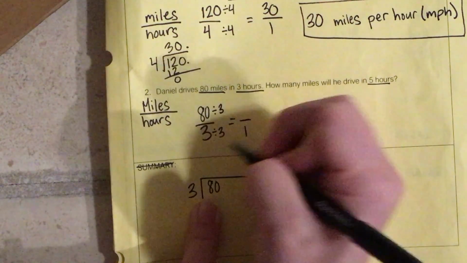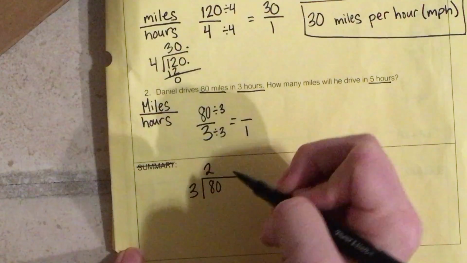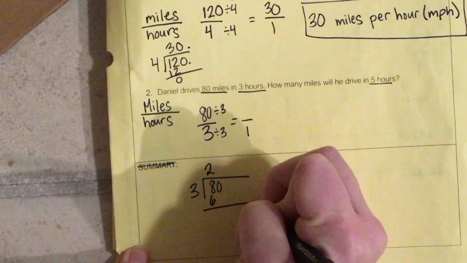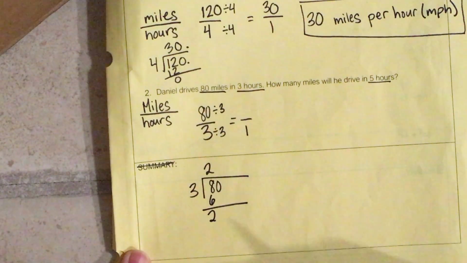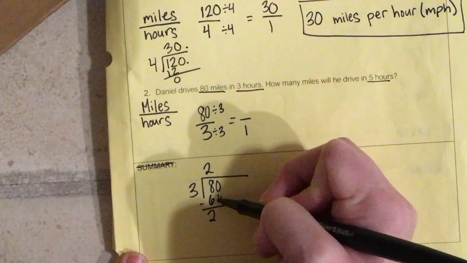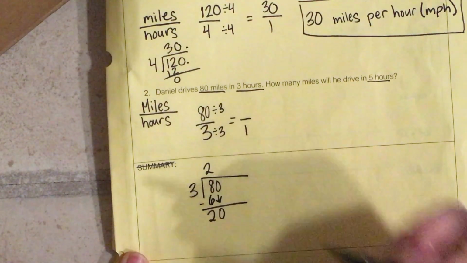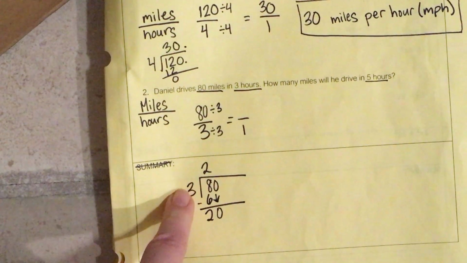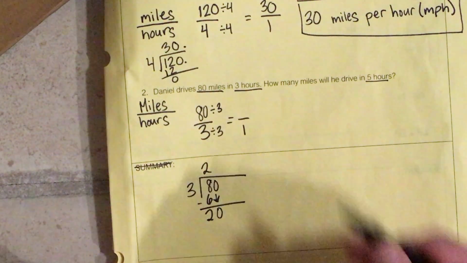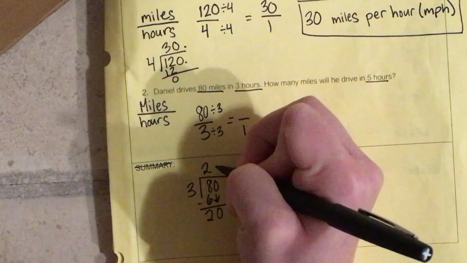Yes, 3 goes into 8 2 times. 2 times 3 is 6. It's going to leave me with 2 when I subtract. And I'm going to bring down the 0. How many times does 3 go into 20?